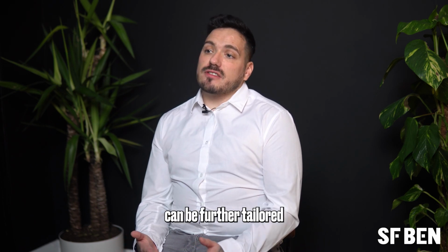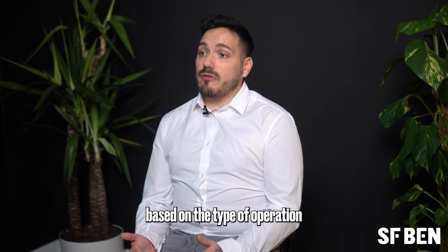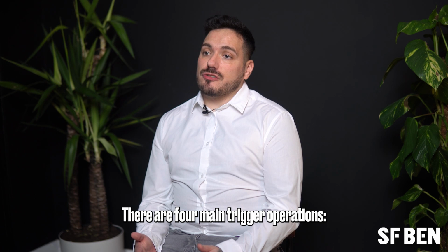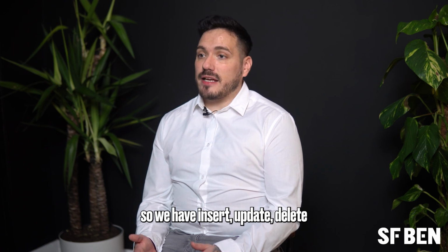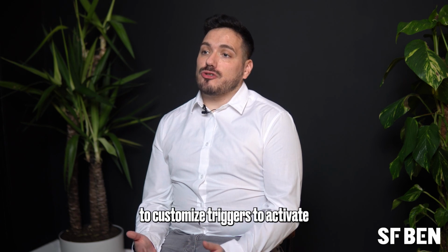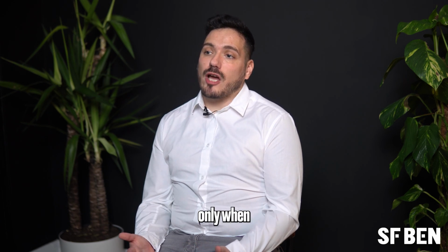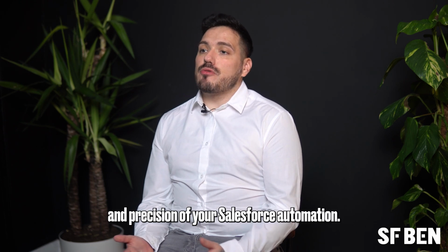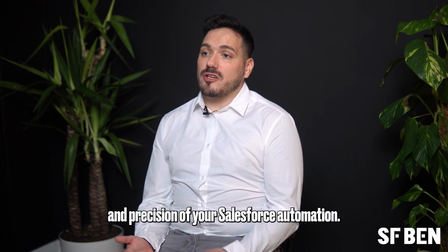So now these triggers can be further tailored based on the type of operation they respond to. There are four main trigger operations. So we have insert, update, delete, and undelete. So this fine-grained control allows you to customize triggers to activate only when explicitly needed, enhancing the efficiency and precision of your Salesforce automation.